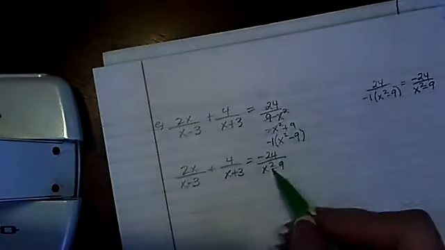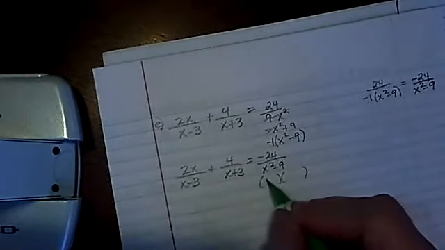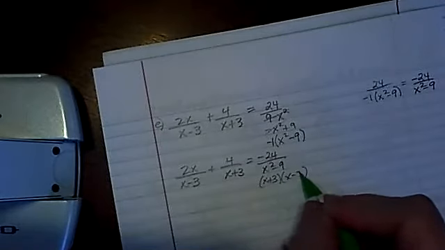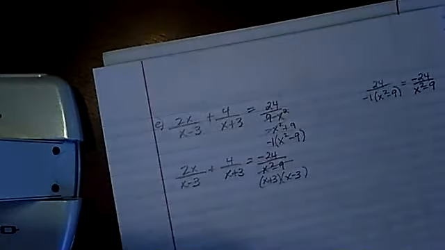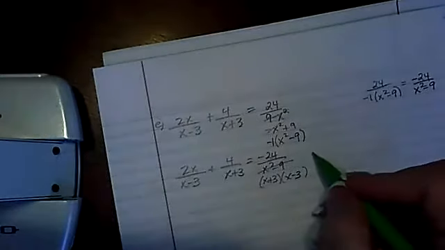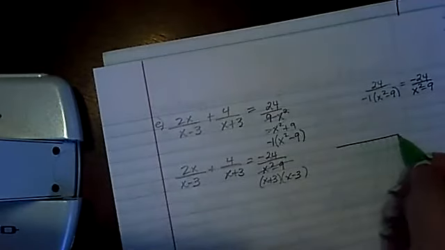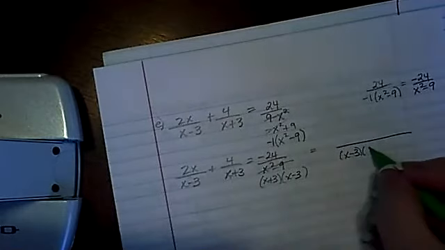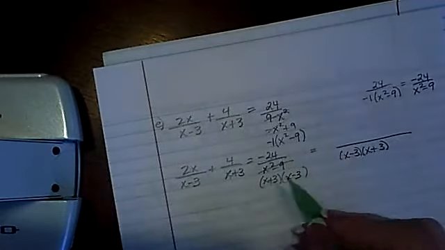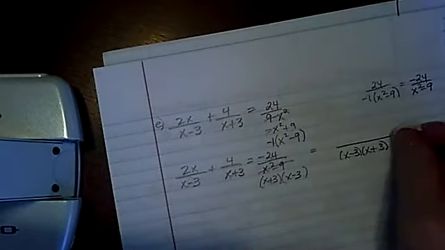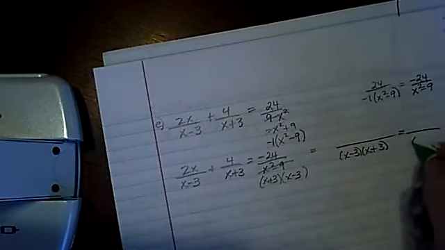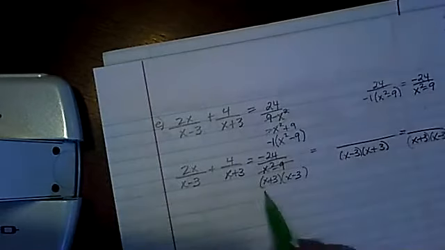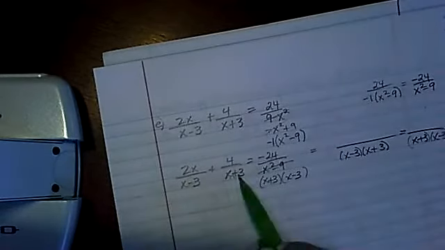So now let's factor. This is a difference of squares. So x plus 3 and x minus 3, and then we can cancel that out. All right, so what's our common denominator? Our common denominator is going to be, we have an x minus 3, we have an x plus 3, and we have the same here, so we don't have to worry about it. Okay, so see how we have a common denominator for all of these.